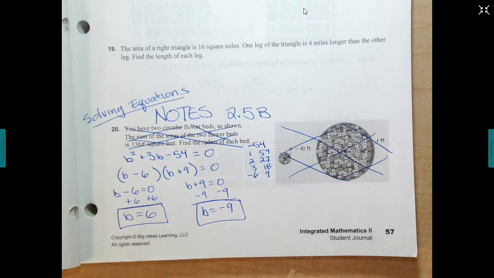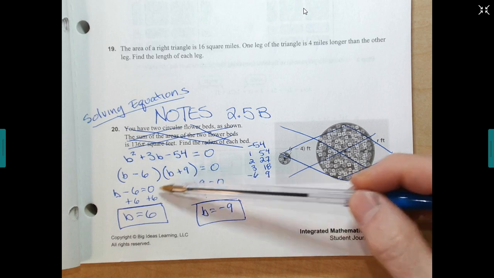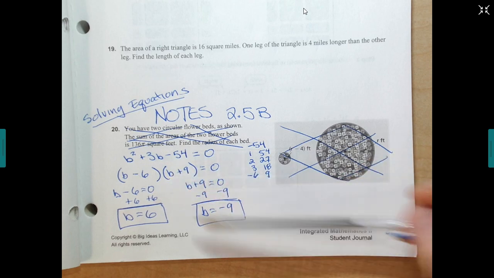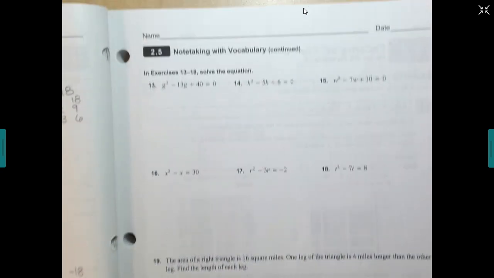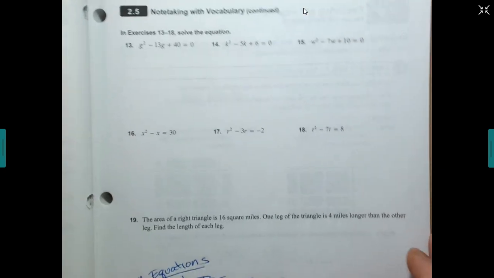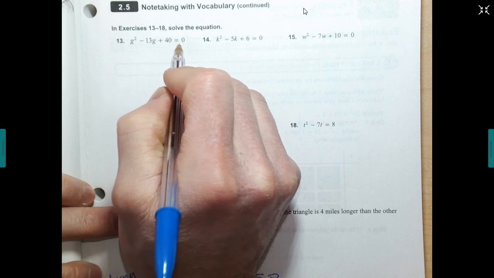The most difficult part of this is to factor the equation, but once you get it factored, you turn it into two separate equations and come up with the answer. So that's the work that we're doing. Make sure you have the notes written here on the bottom of page 57, and then let's do a couple of these together. So let's start here with g squared minus 13g plus 40 equals 0.